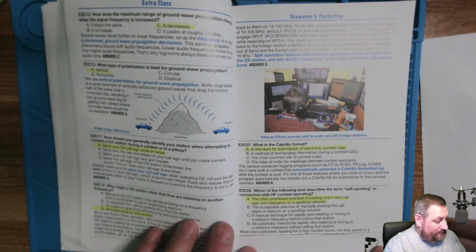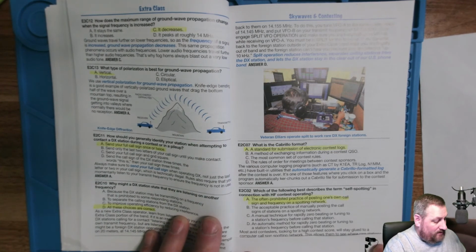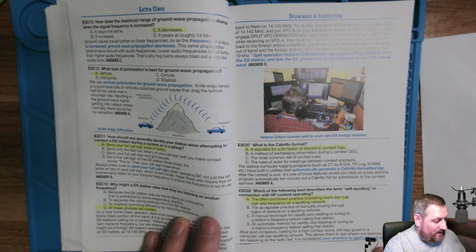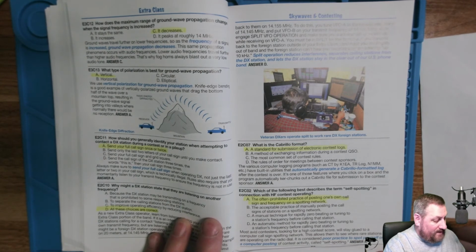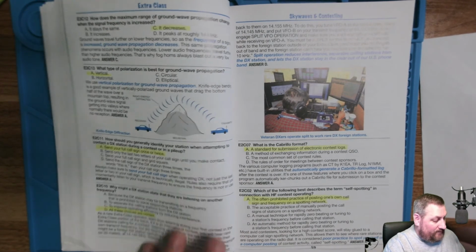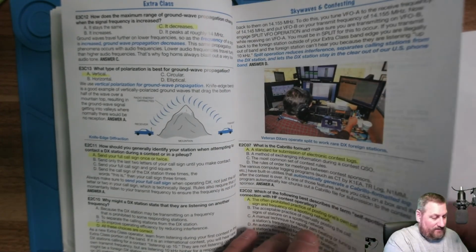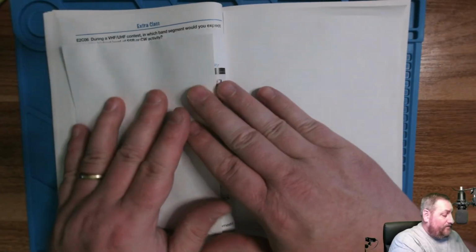And this is why. Most avid contesters looking for a high contest score will stay glued to a computer call sign spotting network. This allows them to see where rare stations are operating on the radio dial. It is considered poor practice to spot yourself on a computer posting of contest activity, called self-spotting. So as you can see, it's frowned upon. And we'll move on to our next question here.